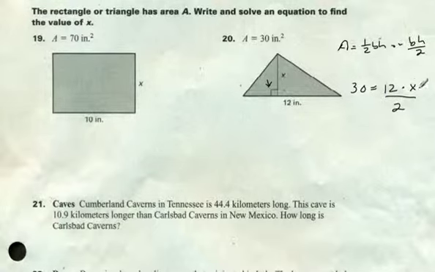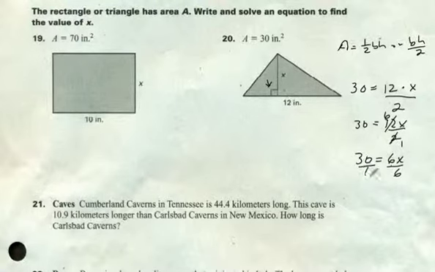So I can multiply here. I have 30 equals 12x divided by 2. And that's a fraction. So I have 2 on top, 12 on the bottom. I can divide by 2. So 2 goes in there once, and 2 goes in there 6 times. So I really have 30 equals 6x, and now I can divide both sides by 6, and x equals 5, and my labels were inches.